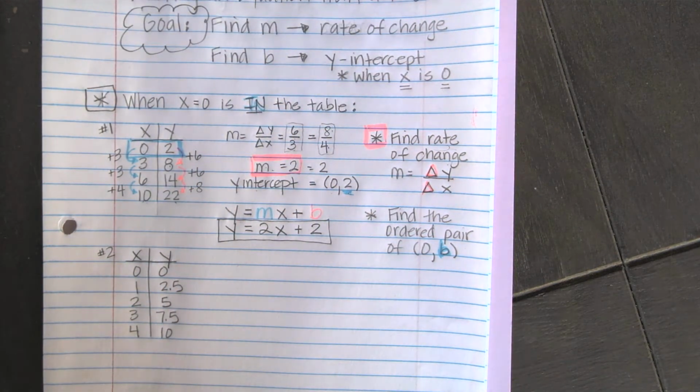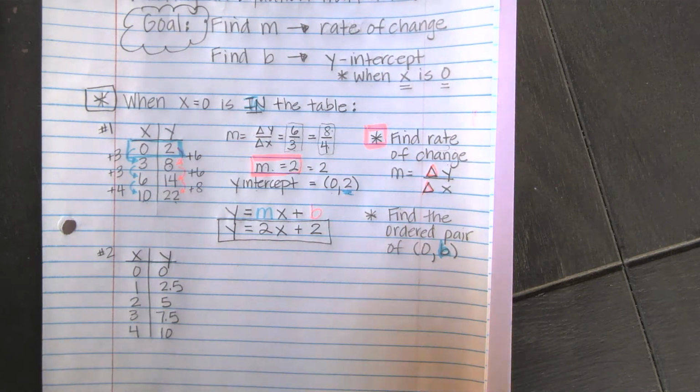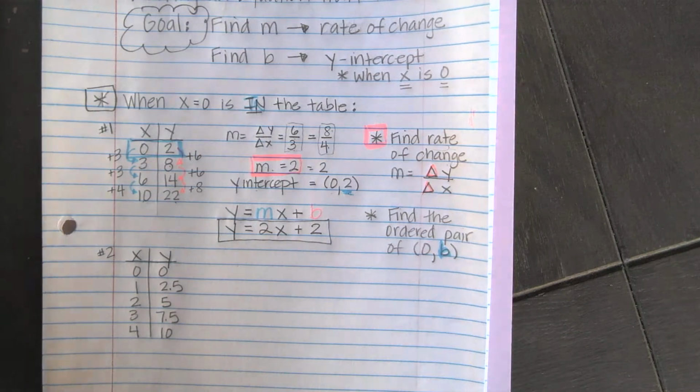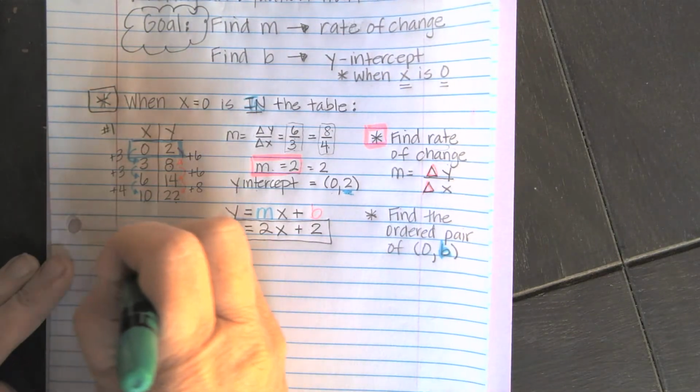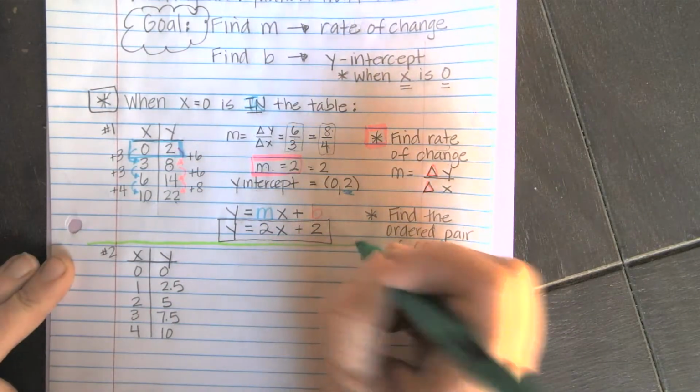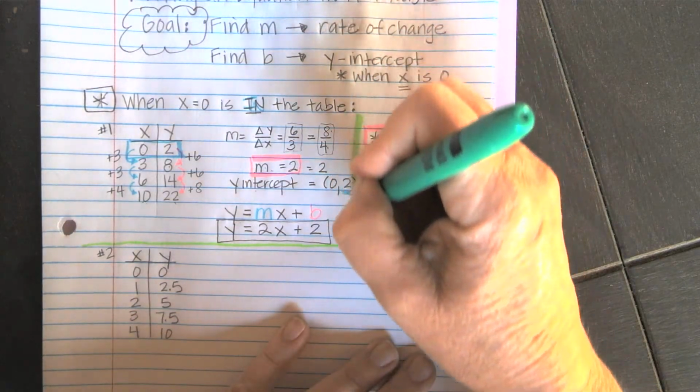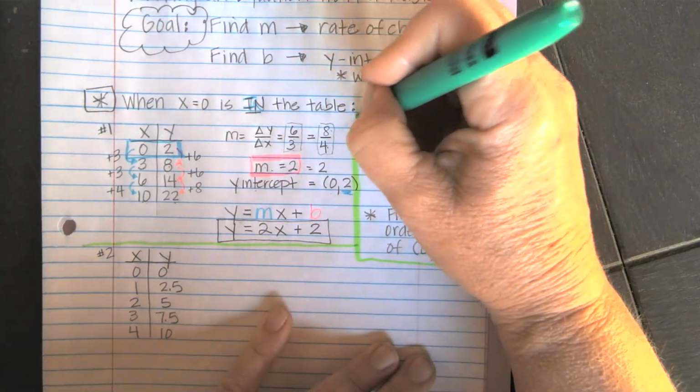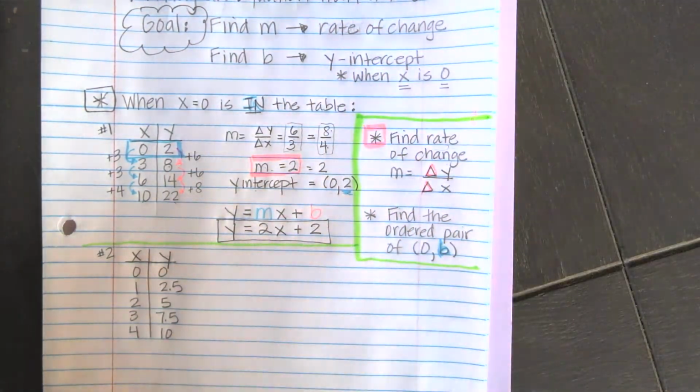So if you need to at this moment, pause the video, go back over the problem, maybe listen to it a second time. When you're ready, let's go to number 2. I'm going to draw a little line here just so we know we're starting a new problem. And I'm also going to box this because these are our steps. Remember, these are our steps.